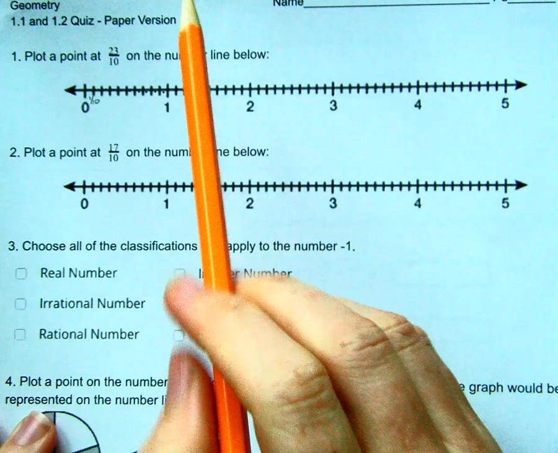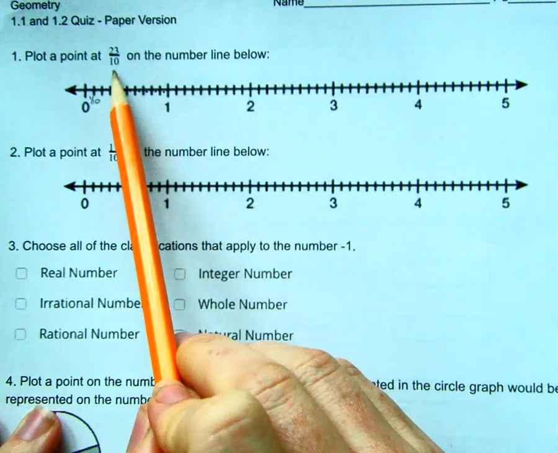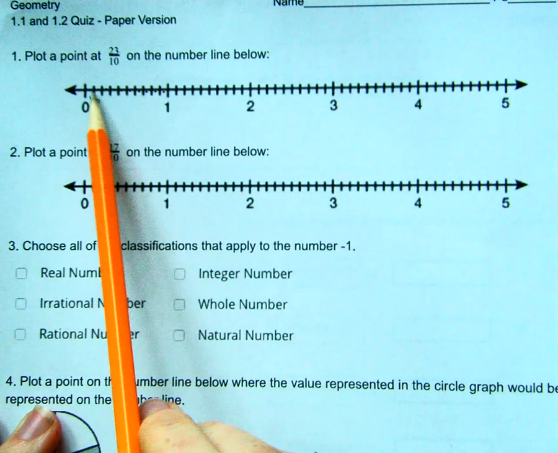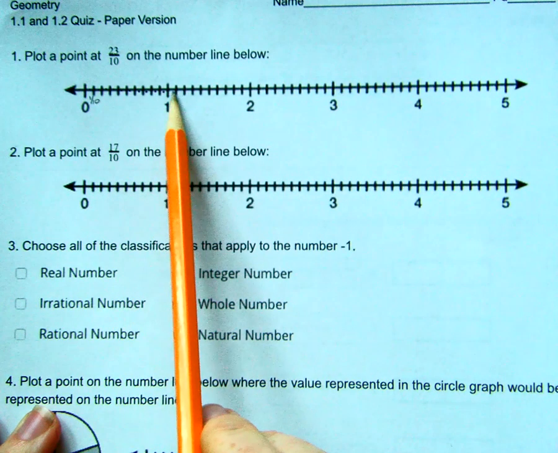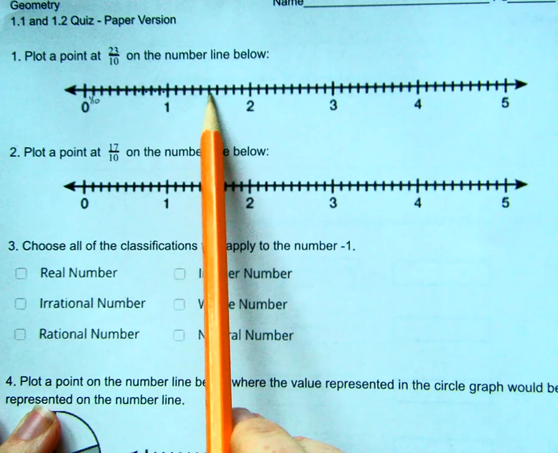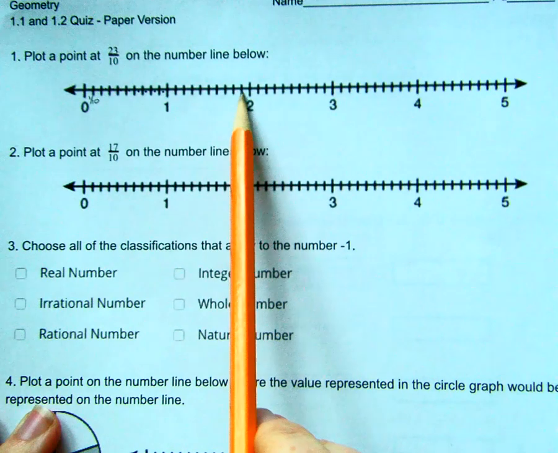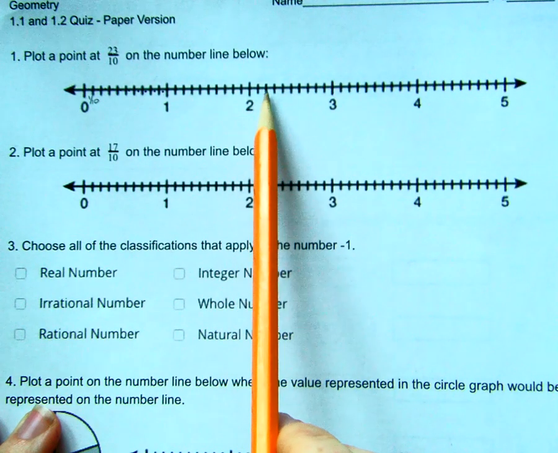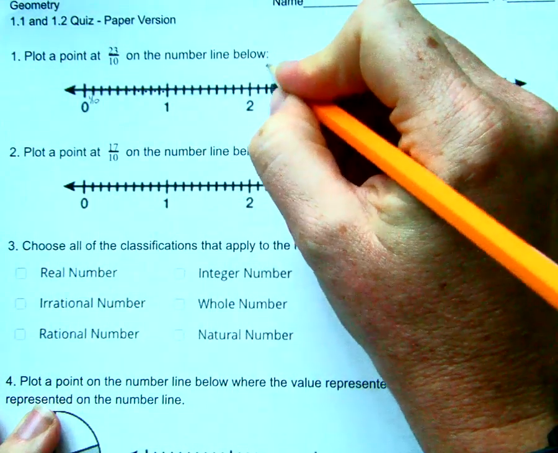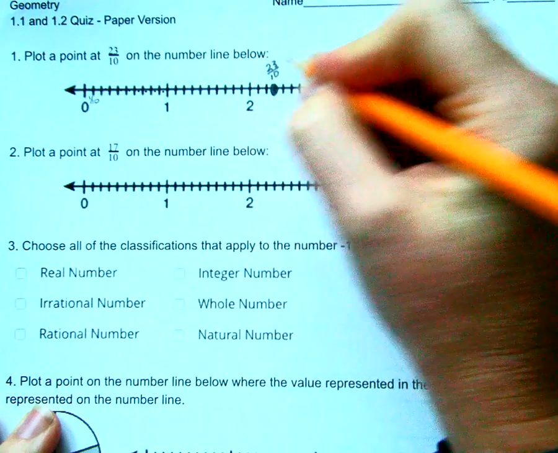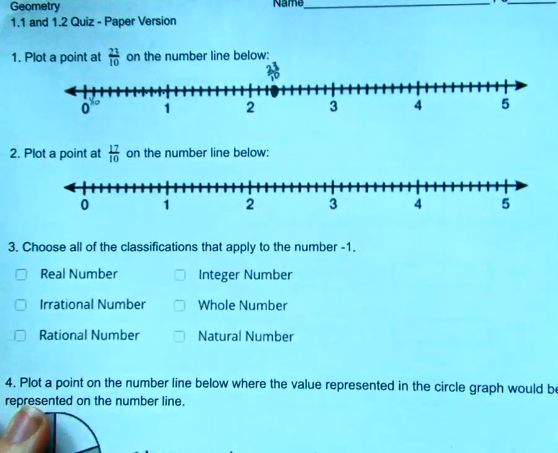So I could literally count 23 of these tenths, 1, 2, 3, up to 23, and find that 23 tenths falls right here, okay?